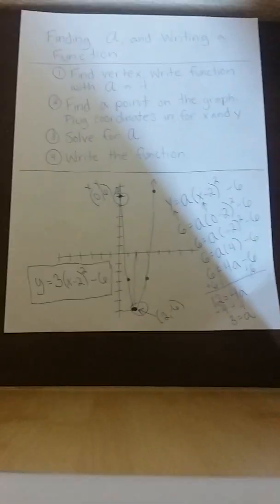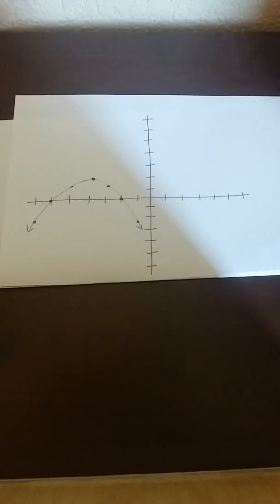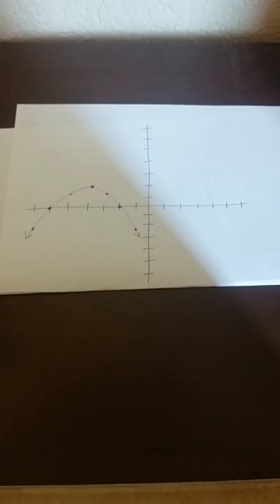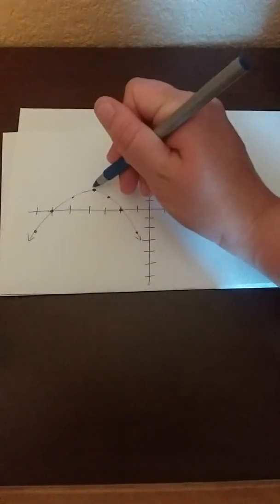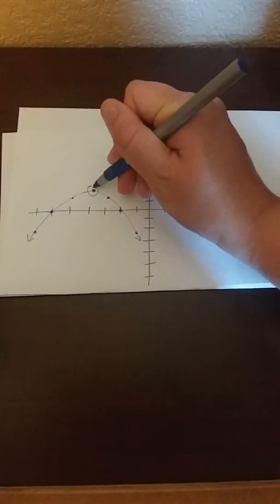All right, let's look at a second example. Okay, we're going to follow those same steps with this second example. So again, the first step is to find the vertex. Here's my vertex right here.